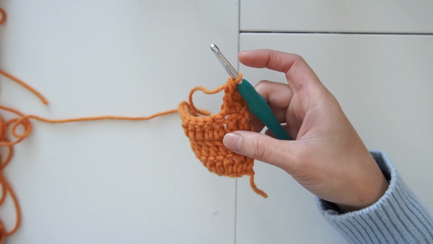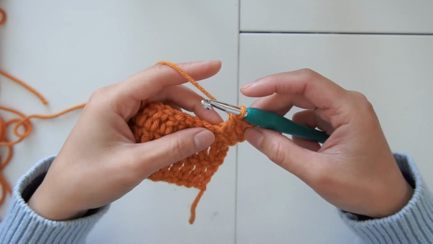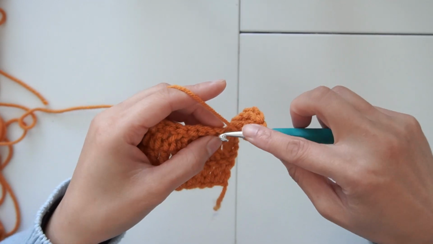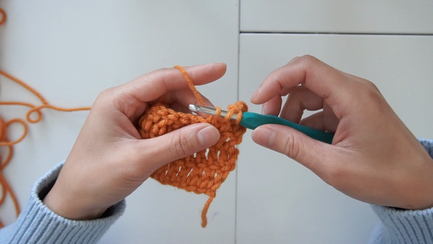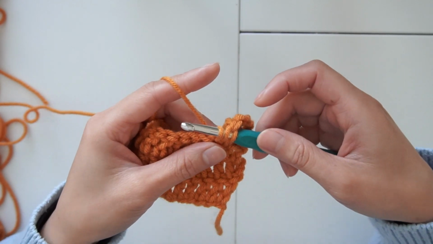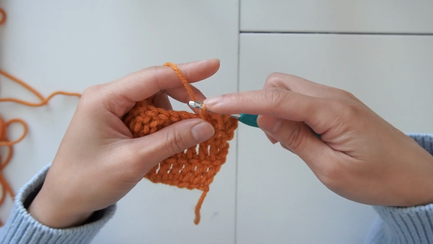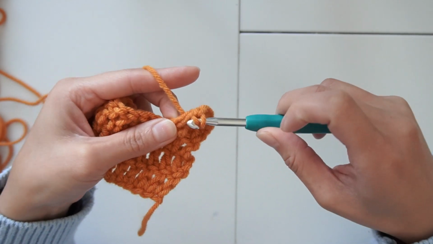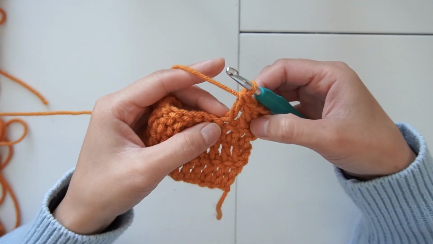Now let's talk about extended double crochet. Extended double crochet is an extended version of the double crochet. To do an extended double crochet, just as with the double crochet, we yarn over once, insert, yarn over, pull through. Now you have 3 loops on your hook. Normally we would yarn over, pull through 2 loops and yarn over one more time to get a double crochet. For the extended double crochet, we yarn over and we only pull through the first loop. Now you continue to have 3 loops on your hook. Then just like the double crochet, we yarn over, pull through 2 loops, 2 loops left on the hook, and yarn over, pull through. So that's your extended double crochet.